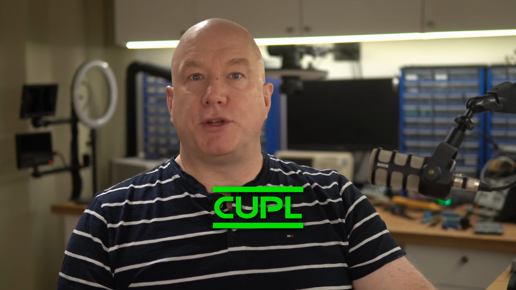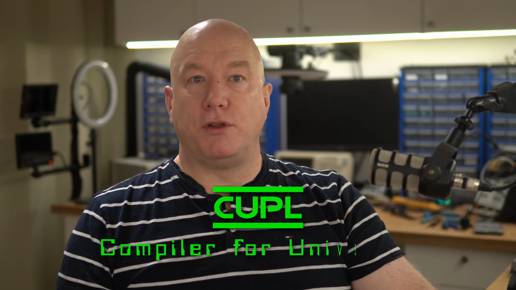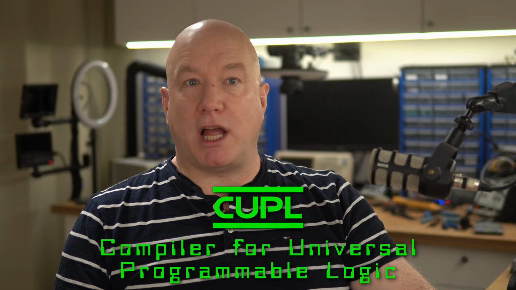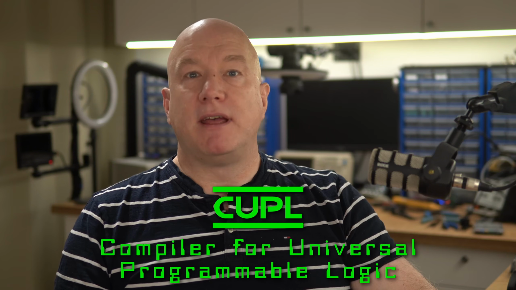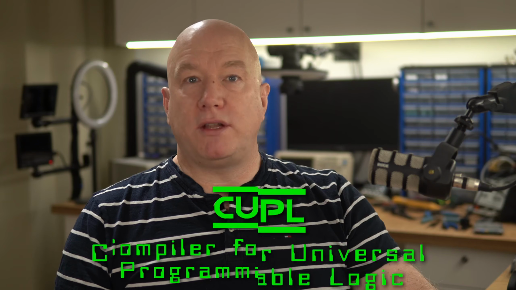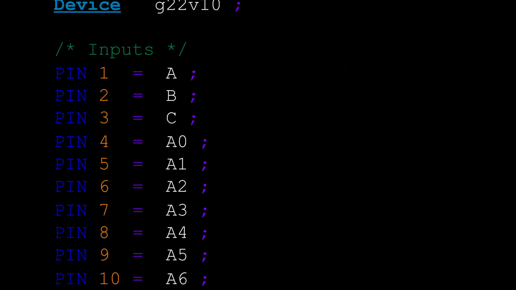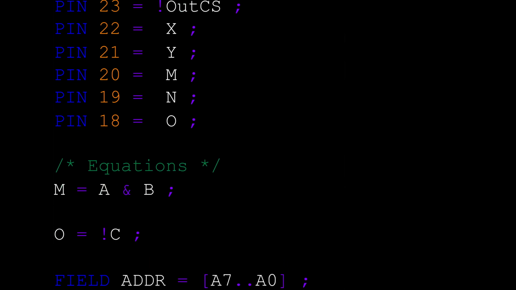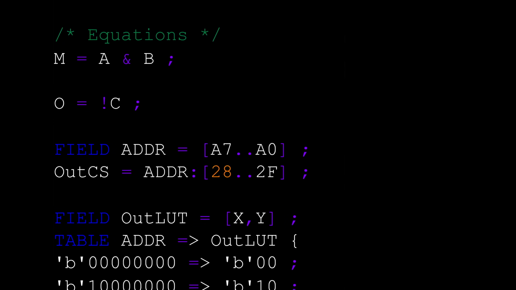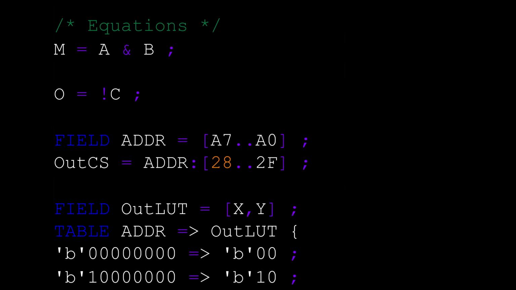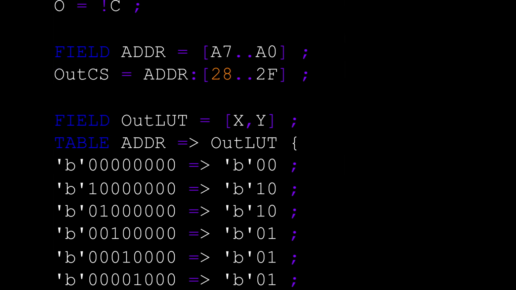CUPL, also known as Compiler for Universal Programmable Logic, is the language that tells the PLD what to become. It's Boolean logic in a readable form, simple, direct, and perfect for this kind of work. You define pins, and then write things like A and B, not C, select from this address range, look up this table, remember this bit.